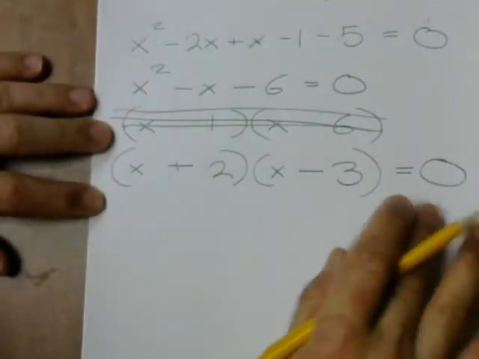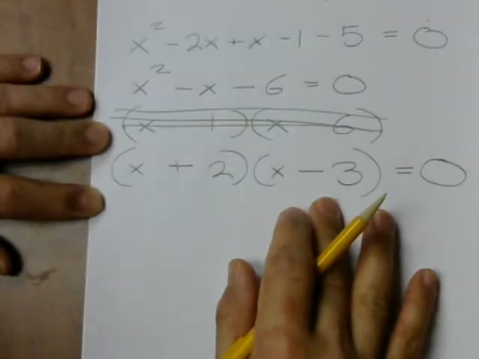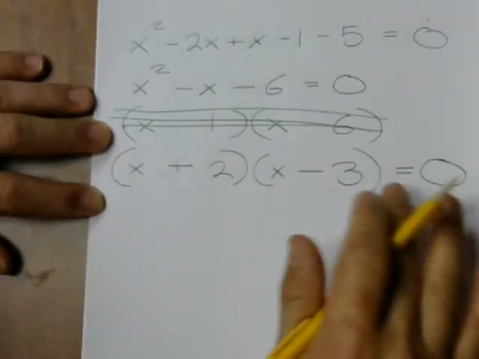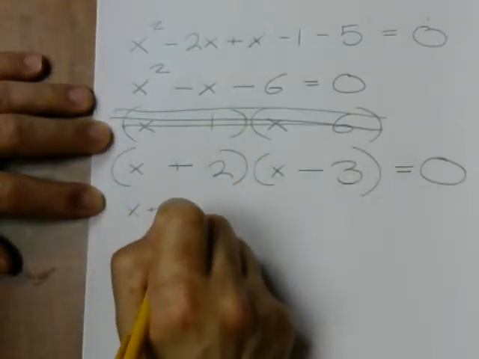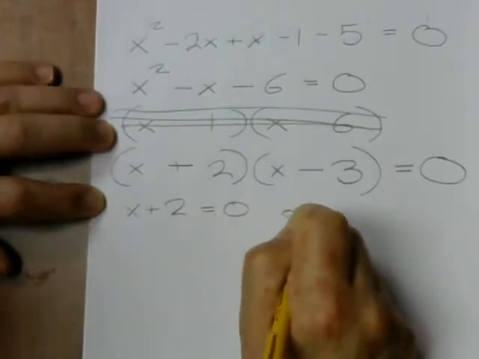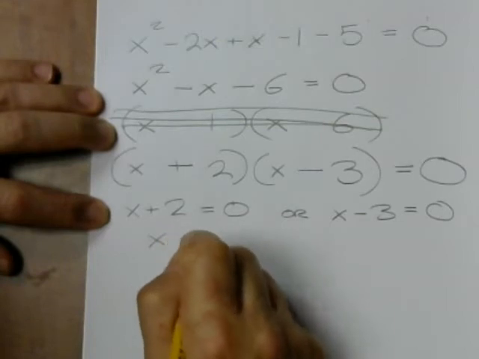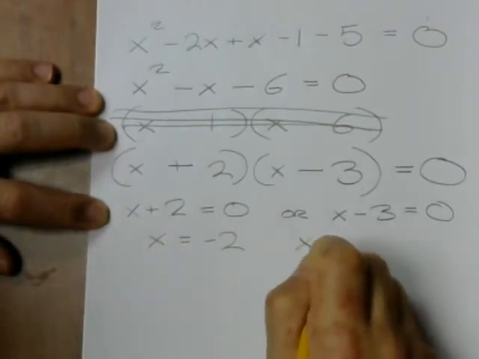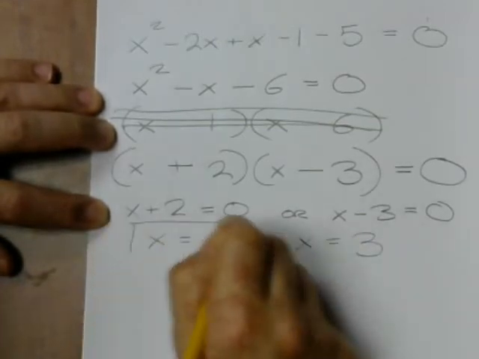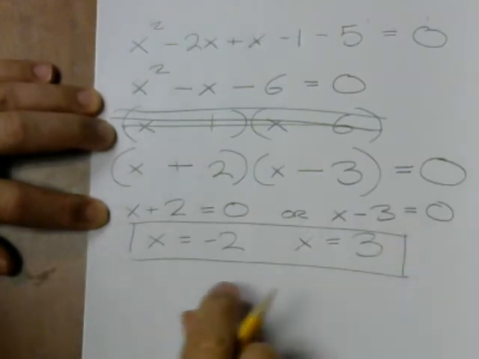So, what do I know? I know a product is 0 when one of the two pieces is 0. So either x plus 2 equals 0, or x minus 3 equals 0. This means x equals negative 2, and this means x equals 3, and those are our two solutions.